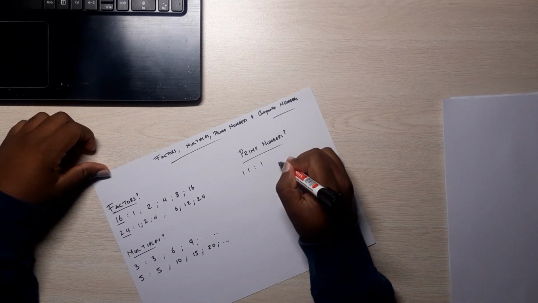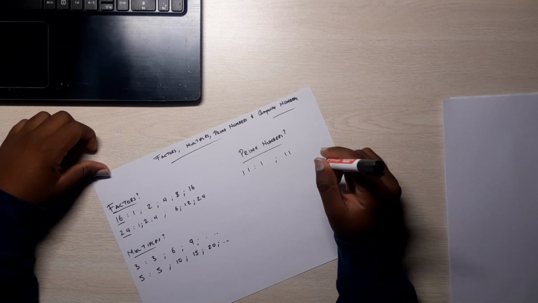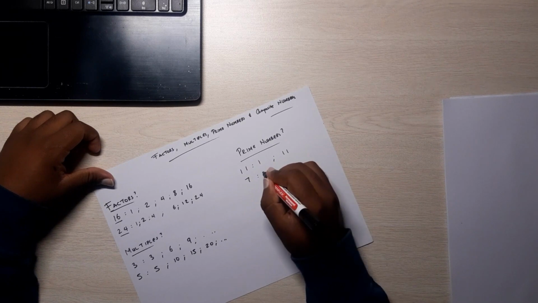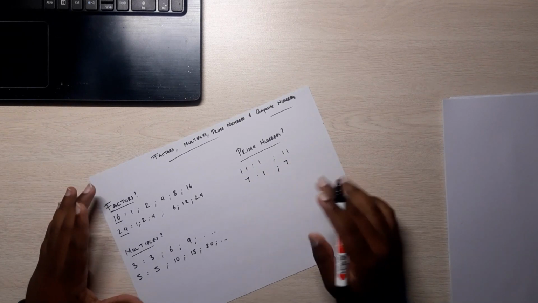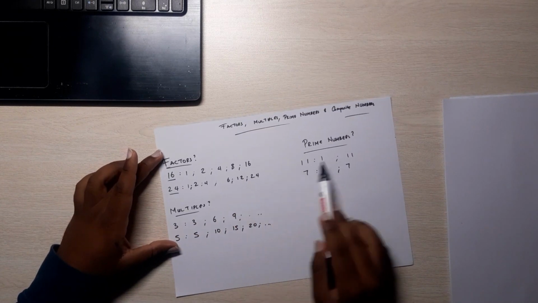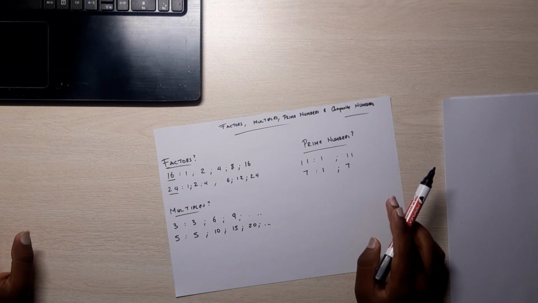It's 1 and itself, 11. Think of the number 7. It's 1 and 7. There are no other numbers that fit into it. It's just 1 and itself. It's a prime number.